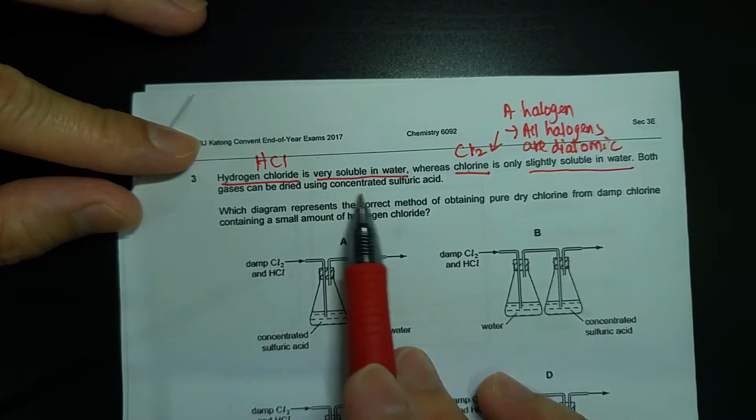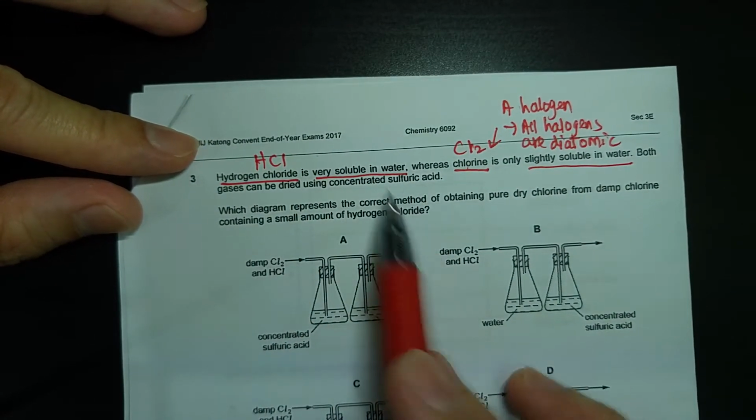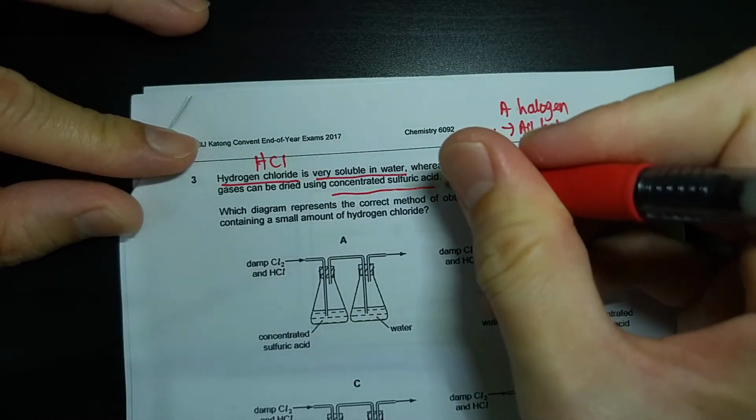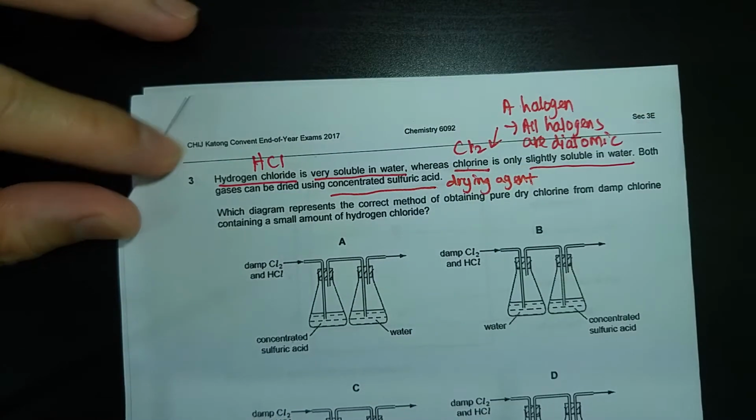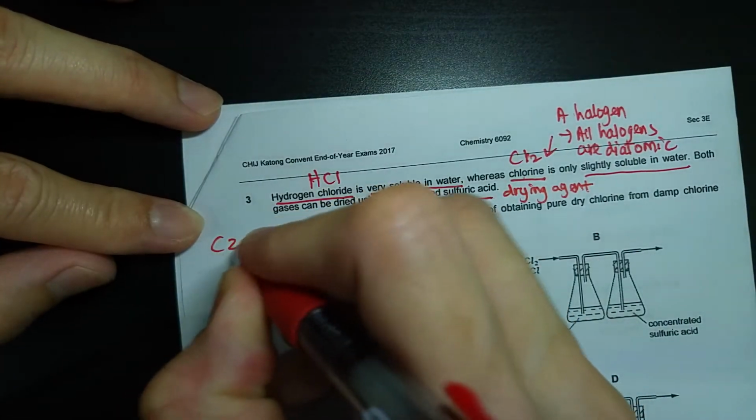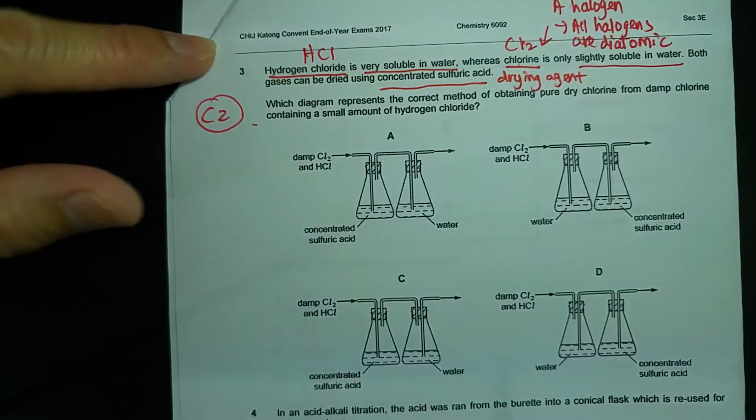So both gases can be dried using concentrated sulfuric acid. So this one is a drying agent. So you can find this in chapter 2. So this is actually a chapter 2 question, experimental technique.